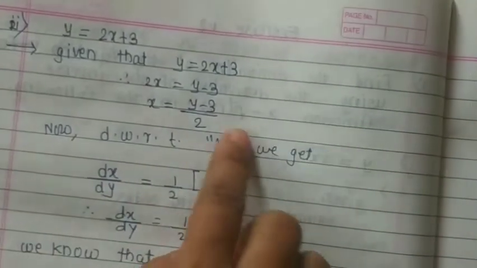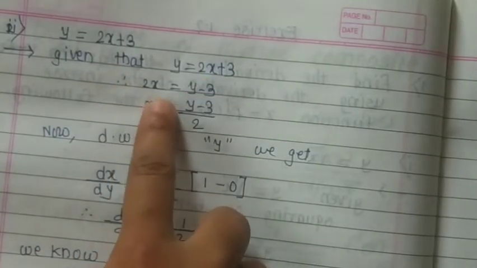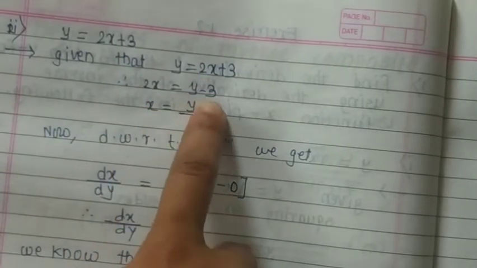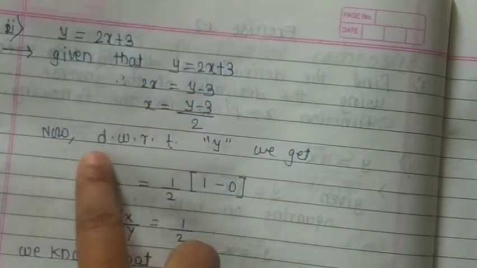Suppose y equal to 2x plus 3. Given that y equal to 2x plus 3, therefore 2x equal to y minus 3. Therefore x equal to y minus 3 upon 2.